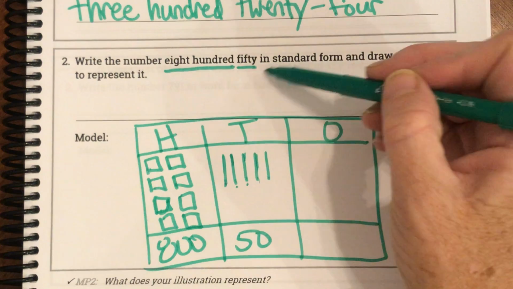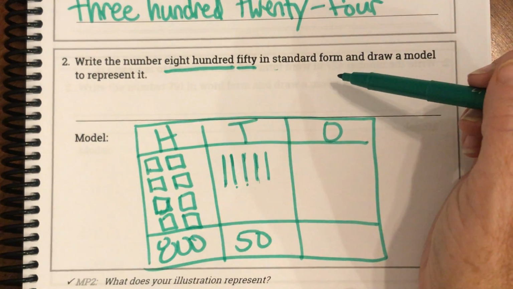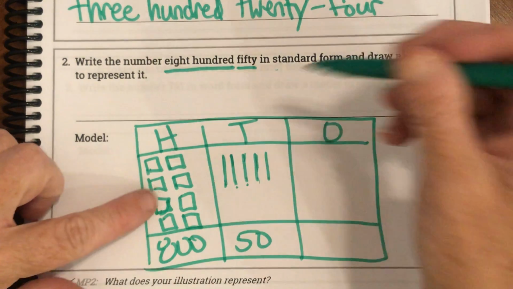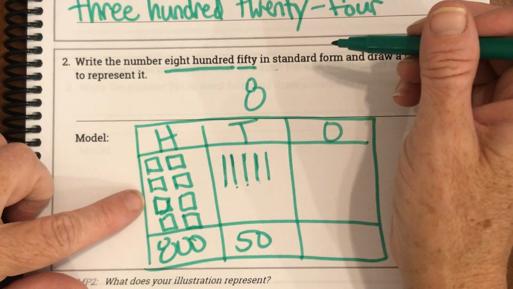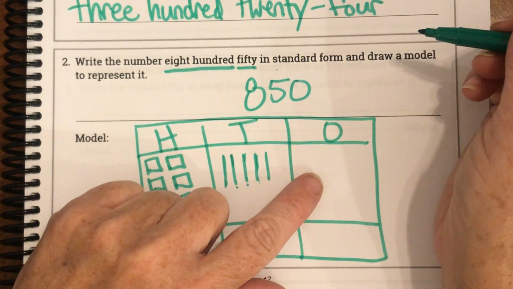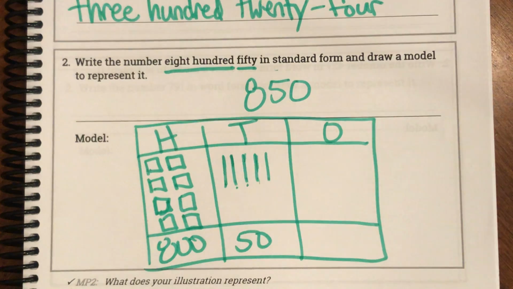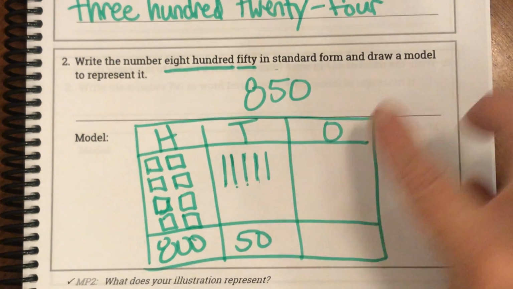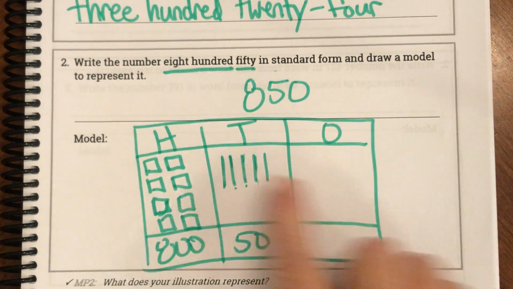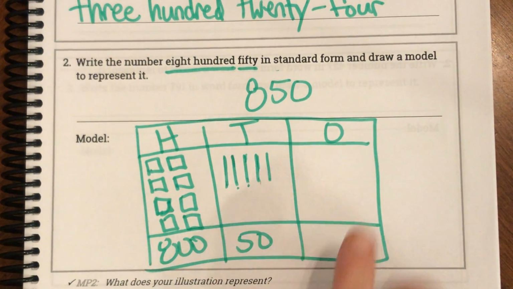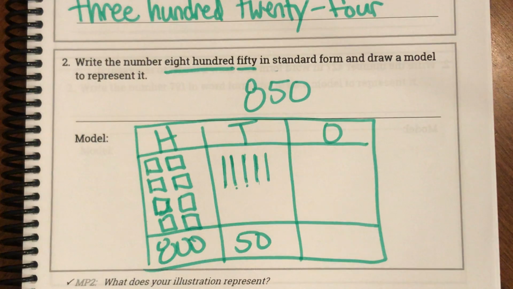It just says 850 in standard form. So if I was going to put this in standard form, I have 8 hundreds, I have 5 tens, and I have 0 ones. So now it's in standard form. Okay, so boys and girls, I know there's lots of different types of questions on these problems. Try and always draw your place value chart with your titles, your base 10 blocks, and then your values. Try and always have this on each problem, and it should help you.